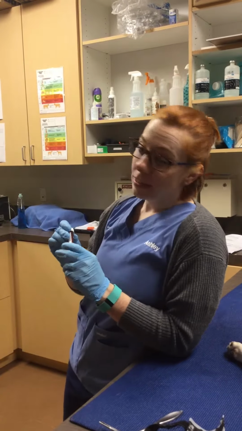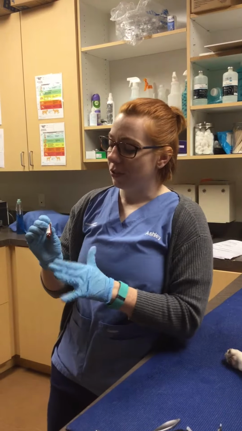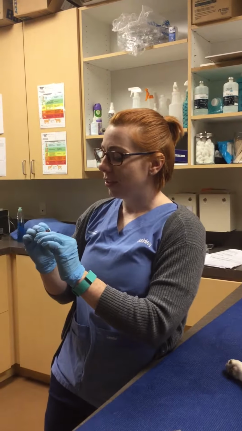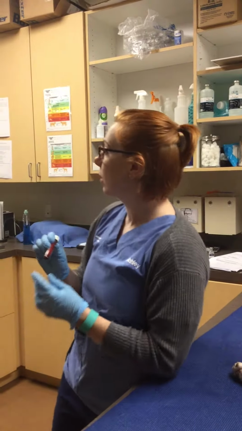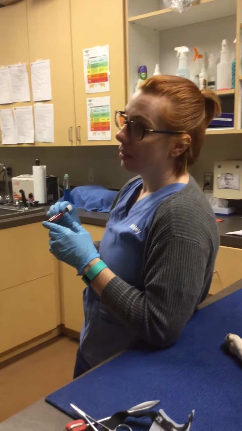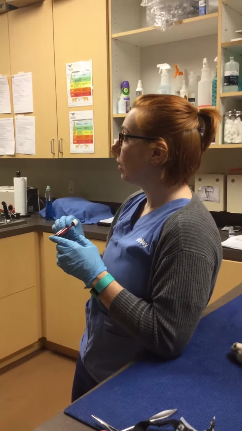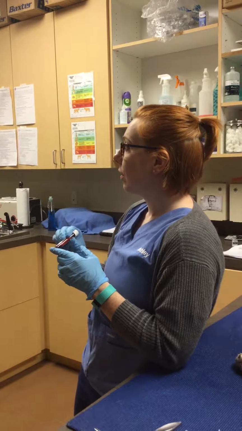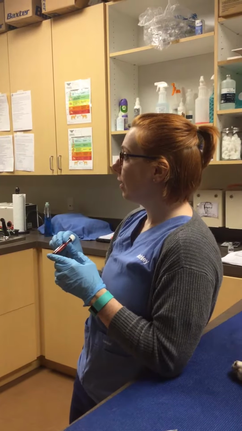Another 10. So this isn't actually a dichotomous gray tube, it's actually just a white top tube, so it's going to take longer for it to clot, and that's why it's longer. But if this was an actual dichotomous gray top tube, then it would be quicker. So now we're at 1 minute and 45 seconds.